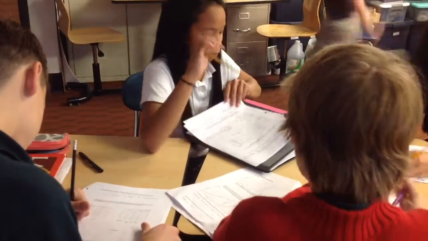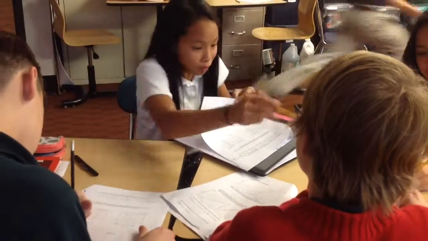So graph B is impossible because you're starting at time 10 and you can't travel back in time and then go forward. A real-life example of this is when you drop a ball from a far height and it bounces back up.